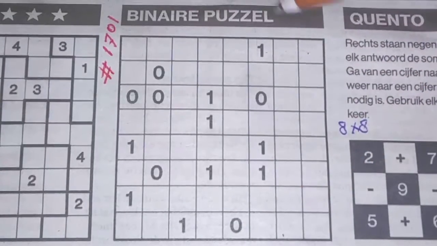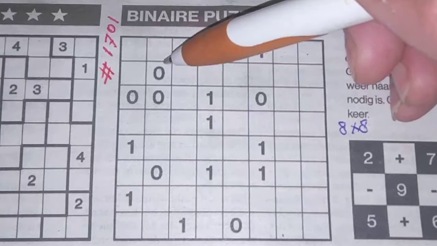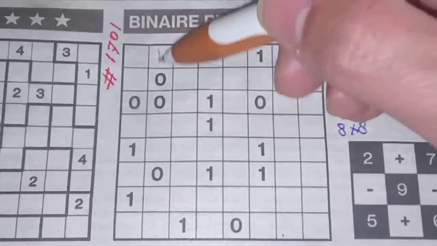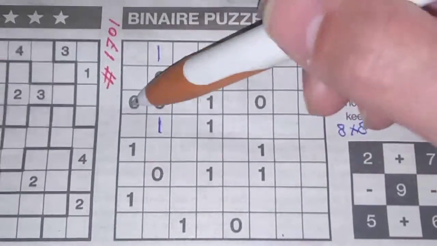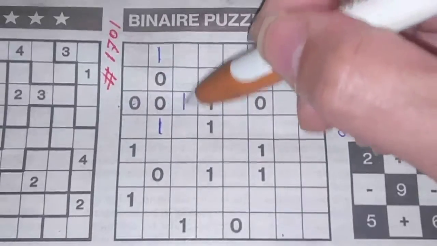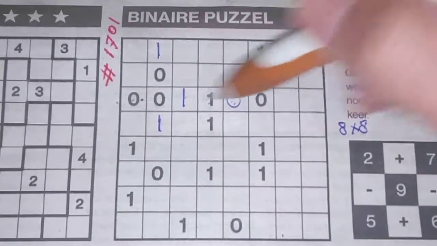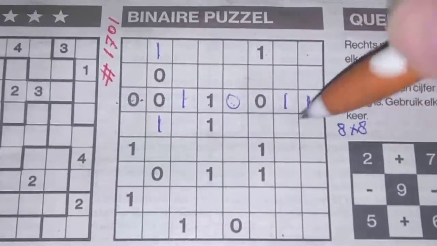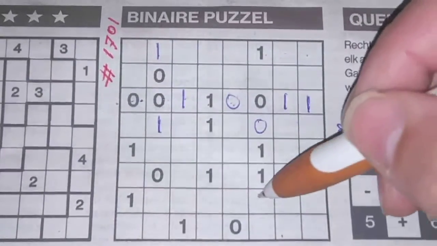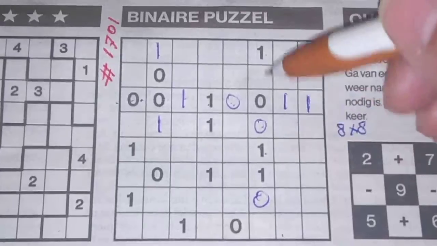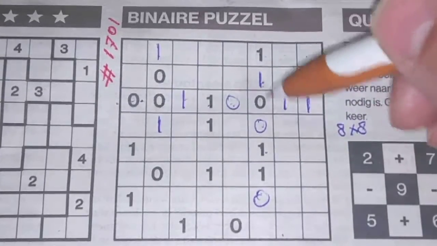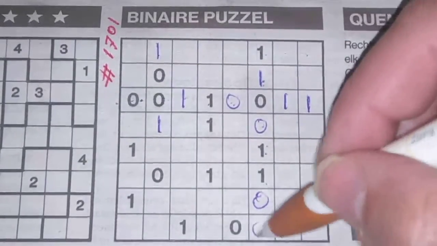Alright, so let's get started. Double O, here 1, then 1. Double 1, here O, then O. We have now 4 O's, so the rest are 1s. Double 1, here O, then O. Double O, here 1, then 1. We have now 4 1s, so the rest are O's.